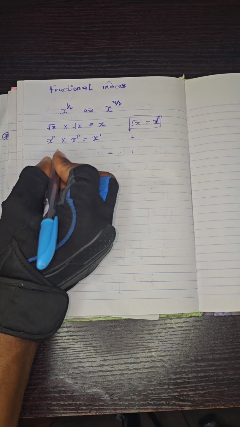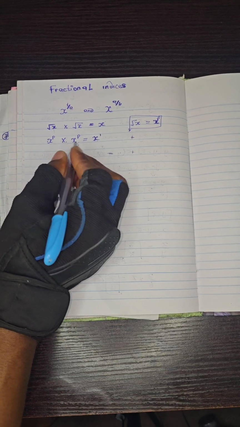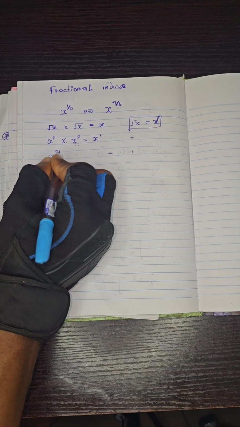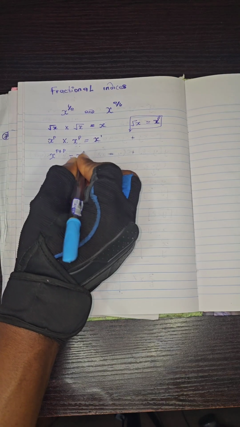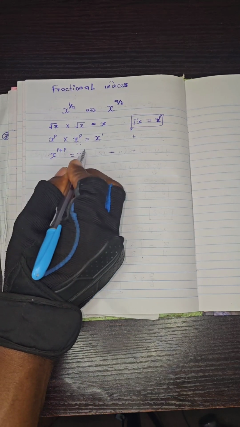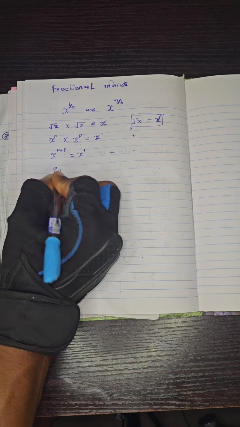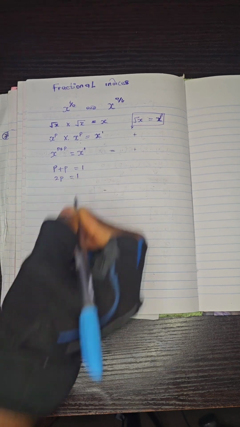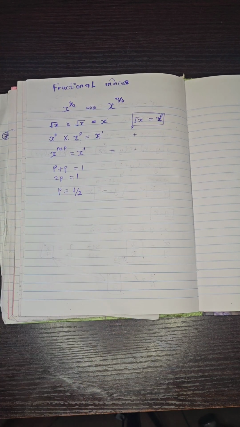If you are using the first law of indices, that when two indices multiply each other, it is the same as x raised power p plus p. If I'm equating it, it is to still give me x raised power 1. Remember how we solve our indices, that once the bases are the same, it means that whatever is up there is the same too. So I will have p plus p is 1, 2p is 1. Therefore, p is 1 over 2.